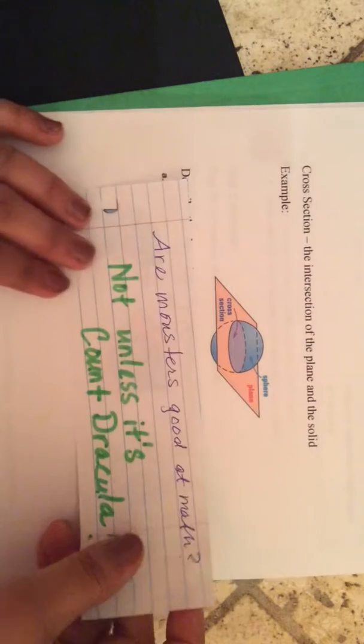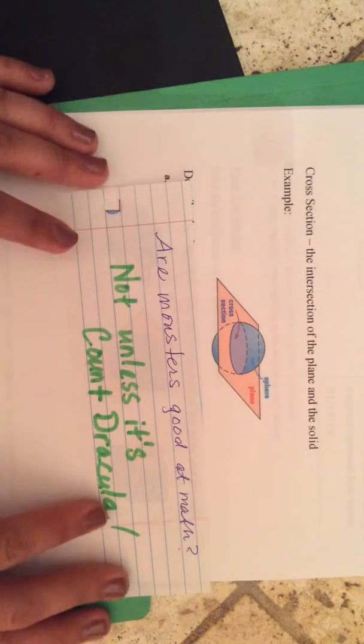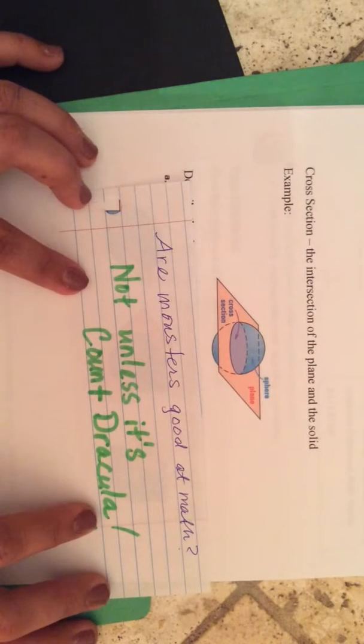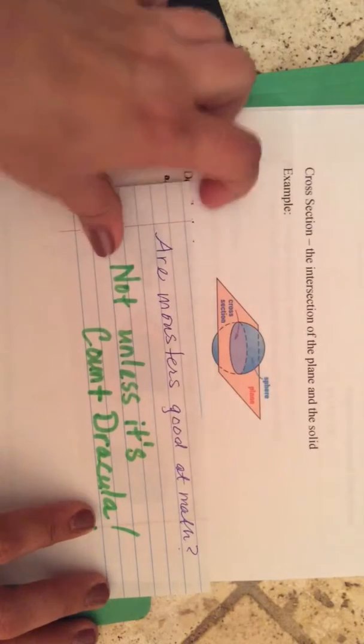Before we get talking about the cross section, I have another little joke here. Are monsters good at math? Not unless it's Count Dracula. Ha ha ha. Hopefully it's funny for you guys.